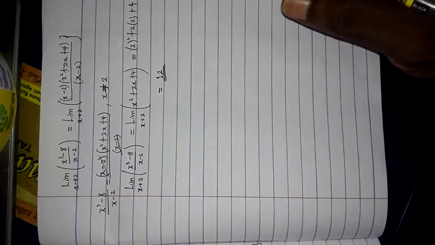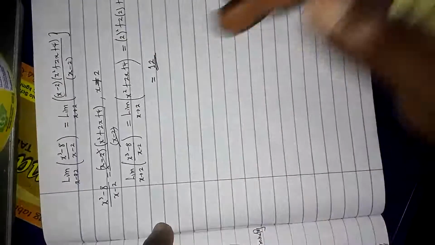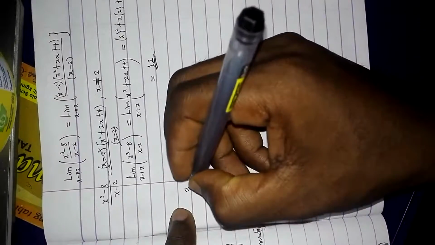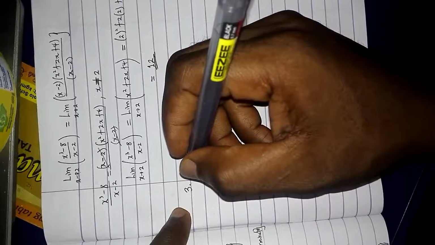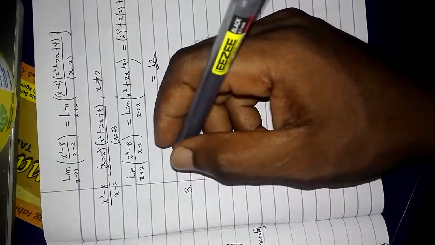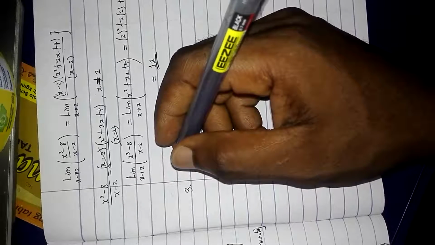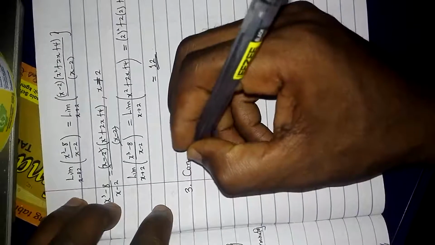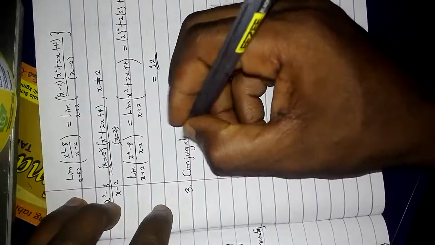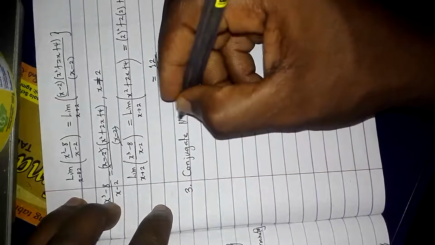Right, so we move to another method that we can use to simplify or to evaluate limits. Method 3. It is called the, how do we call this now? Let's say rationalizing the denominator will not make sense. We can call it the conjugate method or use of conjugate method.